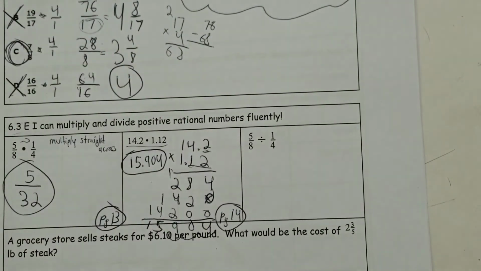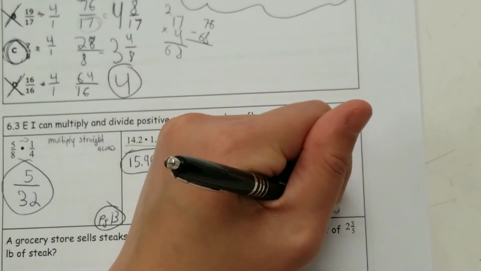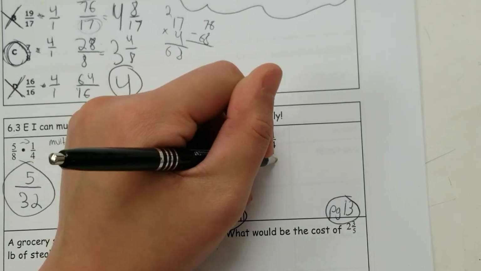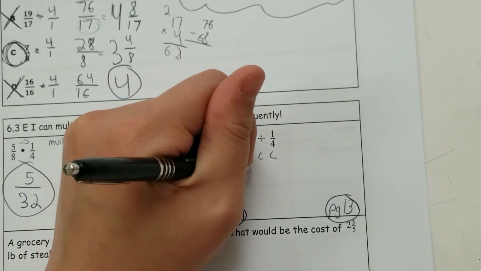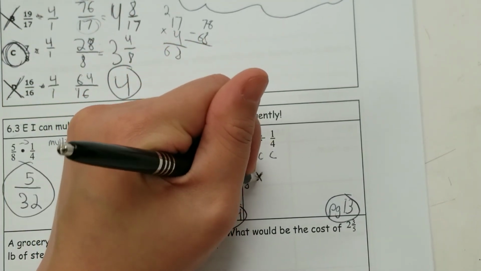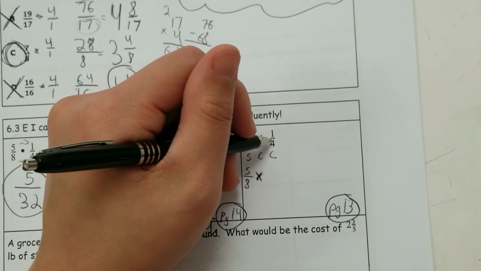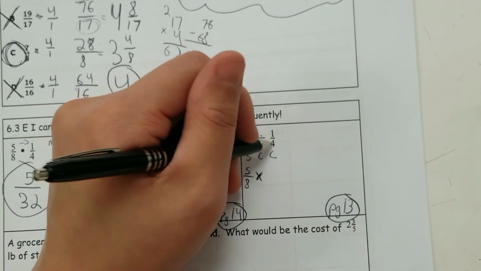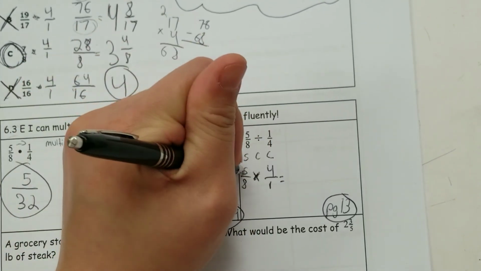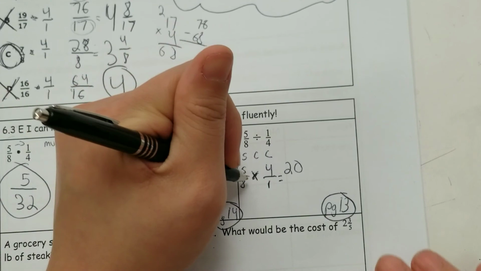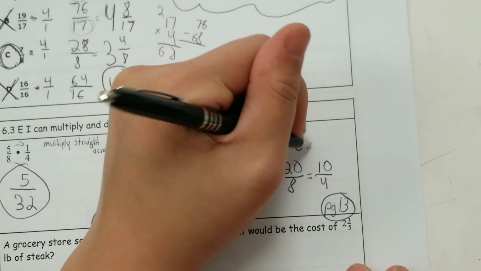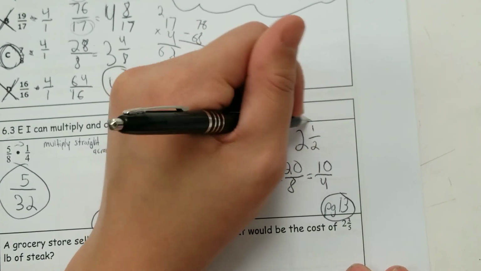Now we have dividing fractions. That's on page 13. The trick is to keep, change, and change. I'm leaving this the same, which would be 5 over 8. I'm going to change my division into multiplication, and then I'm going to change my 1/4 into its reciprocal, which is 4 over 1. 5 times 4 is 20, and then 8 times 1 equals 8. If you simplify, it should be 10 over 4, or 2 1/2.